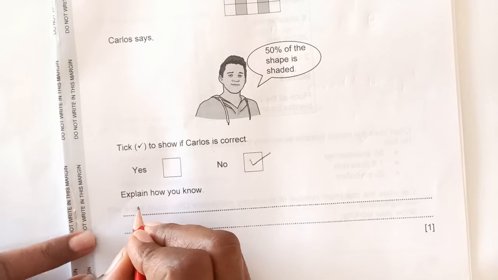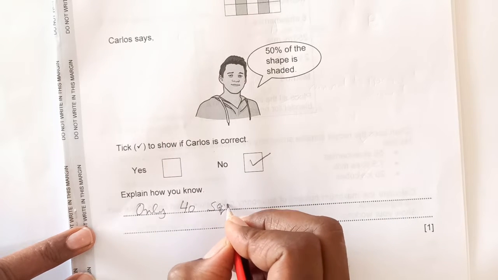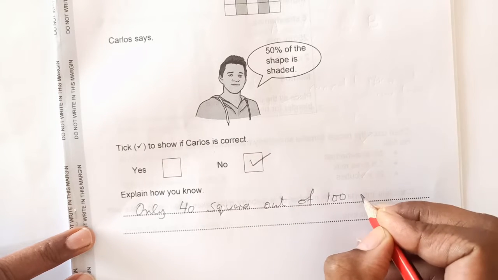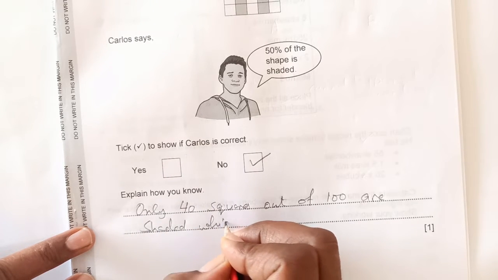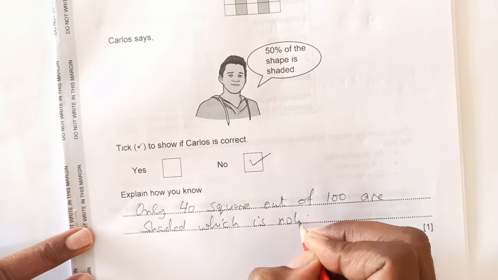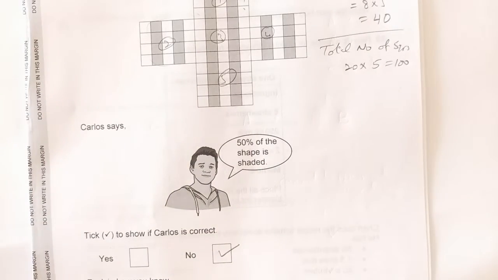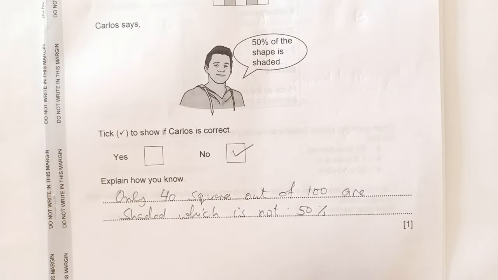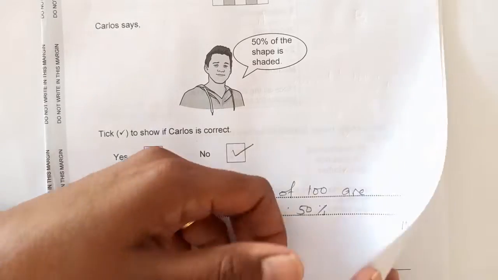So we are going to say that only 40 squares out of 100 are shaded, which is not 50%, right? Total number of squares are 100 and 40 are shaded. This was just a 1 mark question, but you see there was some effort that you have to put in to complete this one. So let's move to the next question, number 18.